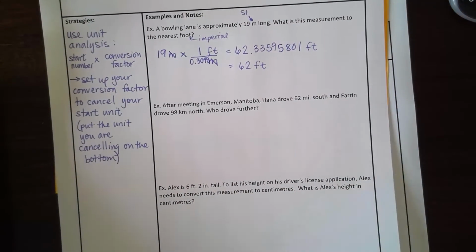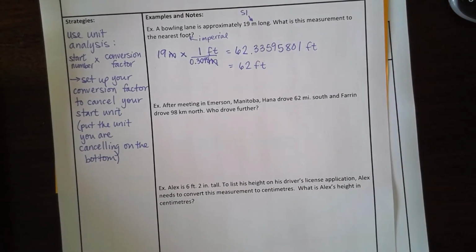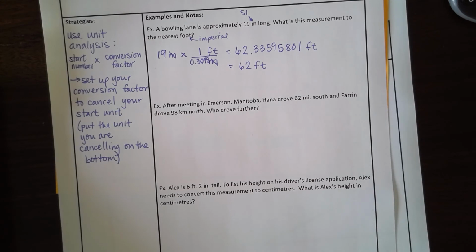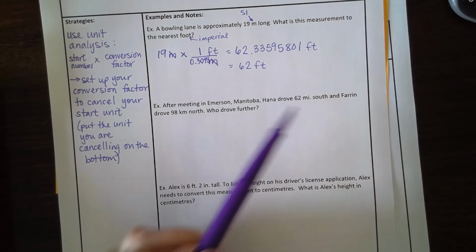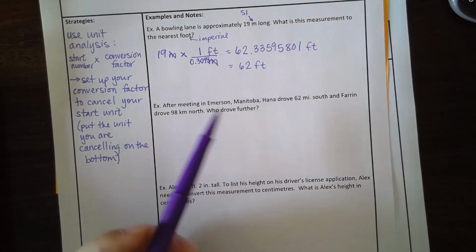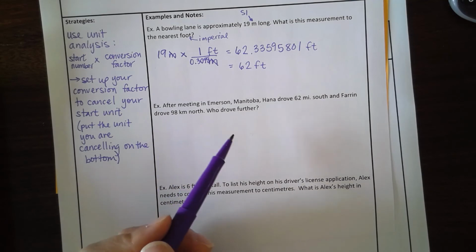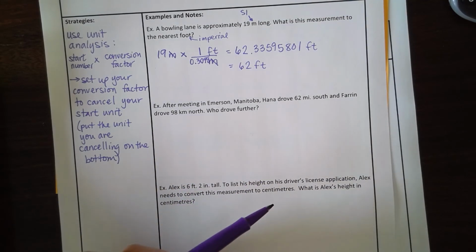After meeting in Emerson, Manitoba, Hannah drove 62 miles south and Farron drove 98 kilometers north. Right, Emerson's right at the border, so Hannah drove 62 miles into the US where they use the imperial system. Farron drove 98 kilometers north into Canada where we use the metric system. Who drove further? So we have a choice here. We could either change Hannah's miles into kilometers, or we can change Farron's kilometers into miles. Okay, so we have that choice.